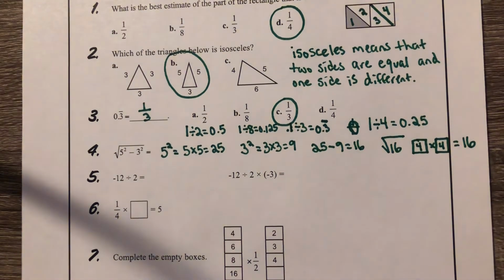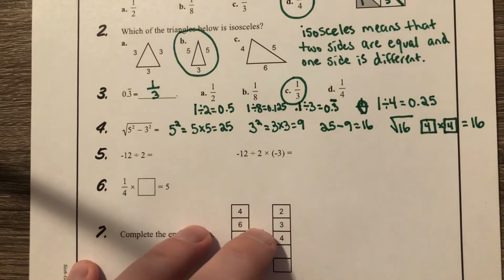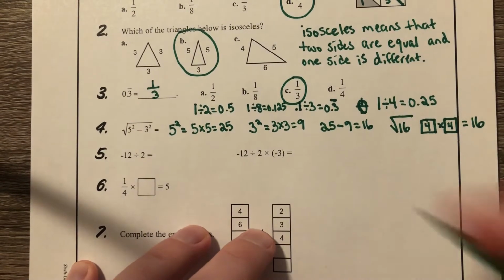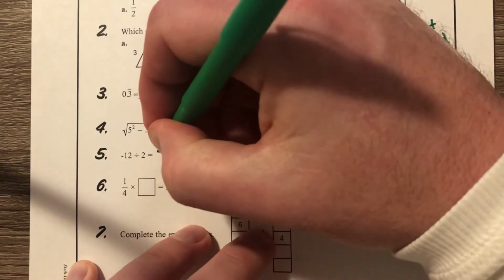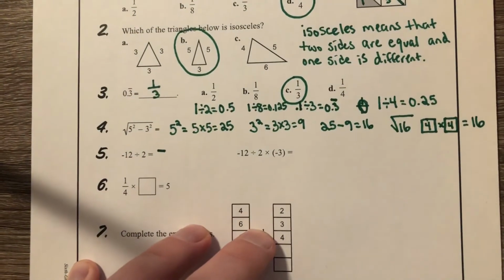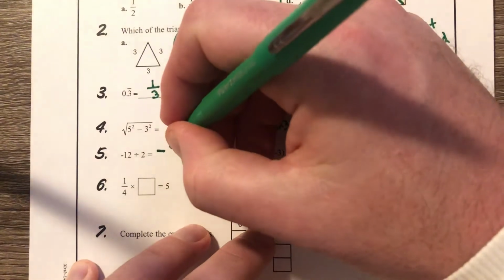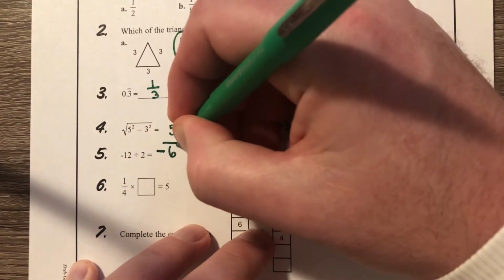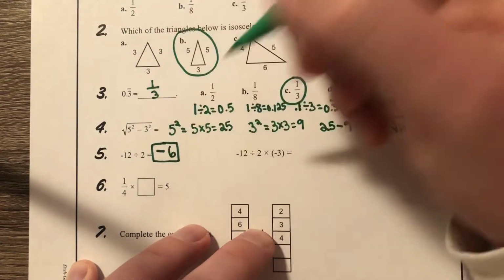Number 5, we're dealing with dividing a negative number and a positive number on this one. And in math, when we take a negative and we divide it by a positive, we always get a negative for an answer. So then I just ask myself, well, what's 12 divided by 2? And that's 6. So my answer is going to be negative 6.